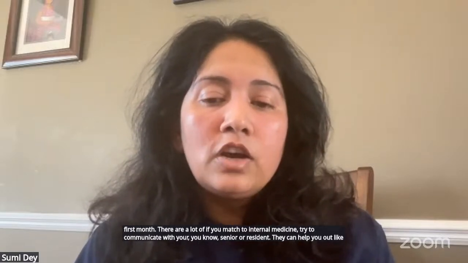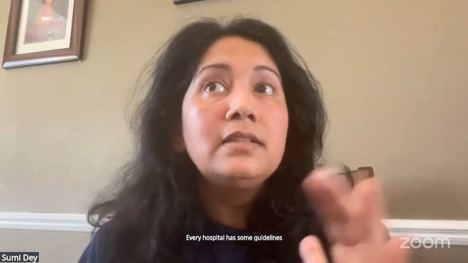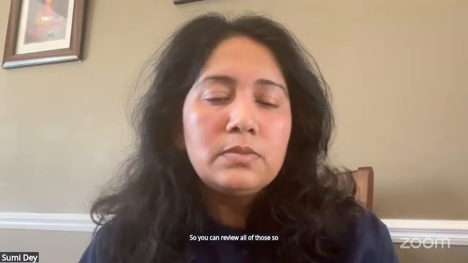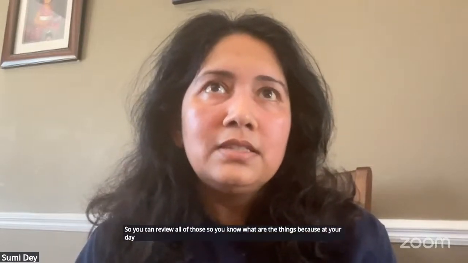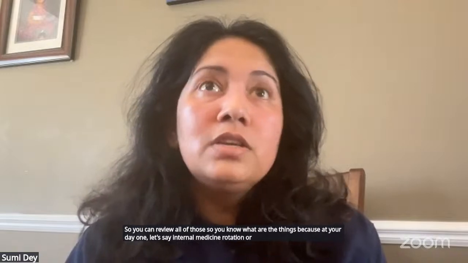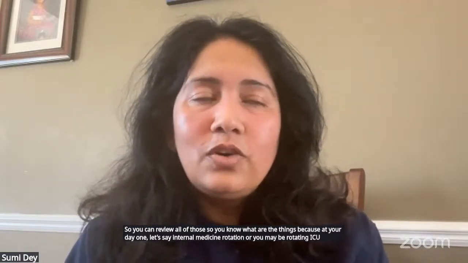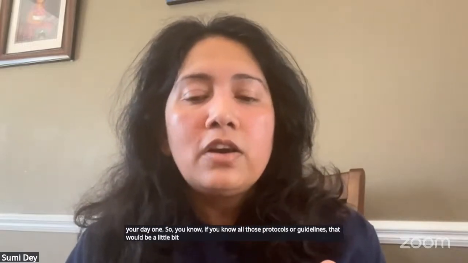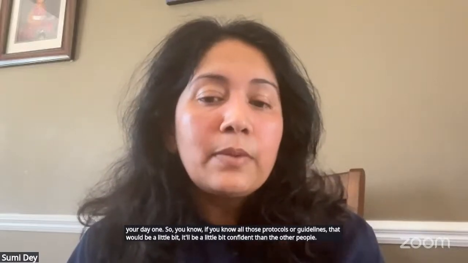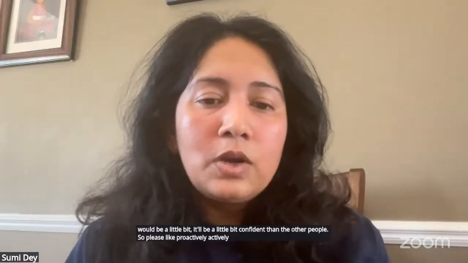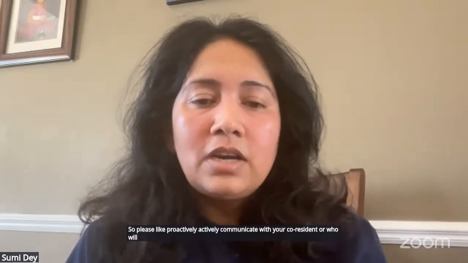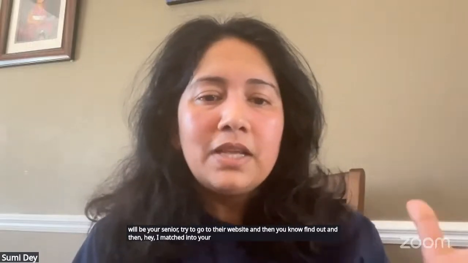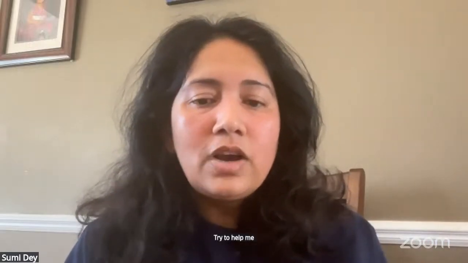Every hospital has some guidelines and protocols, and if they can send you those, you can review all of them. Because on your day one, you may be rotating in the ICU or internal medicine. If you know all those protocols or guidelines, you'll be a little bit more confident than the other people. So please proactively communicate with your co-residents, or whoever will be your seniors. Try to go to their website and find out, and say, hey, I matched into your program, please try to help me with whatever you have that is helpful.